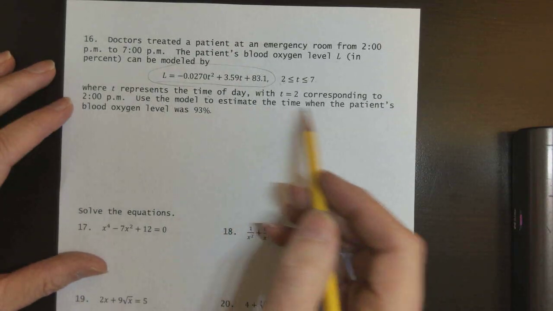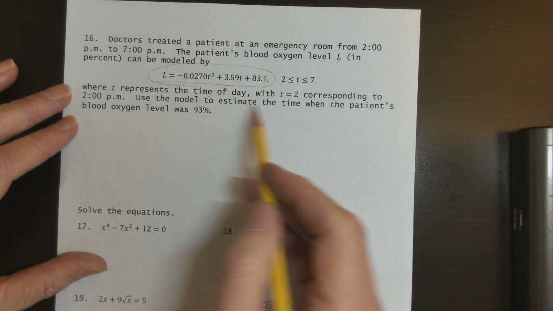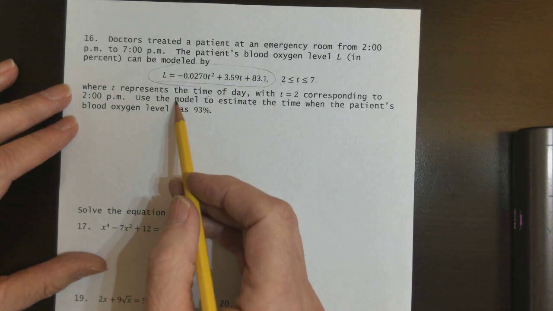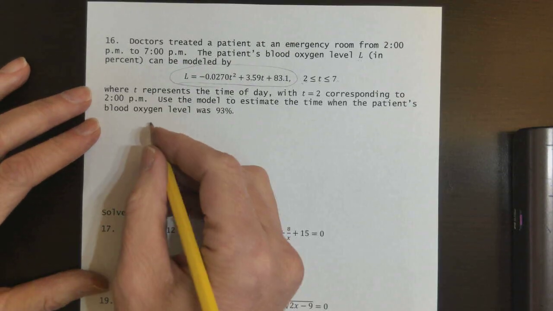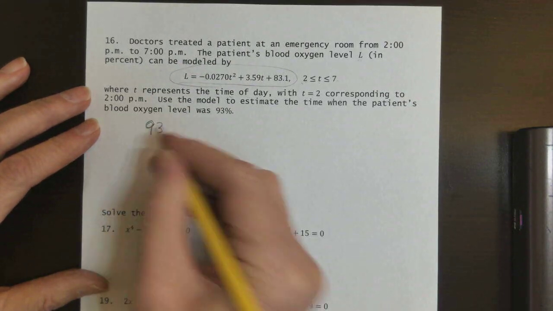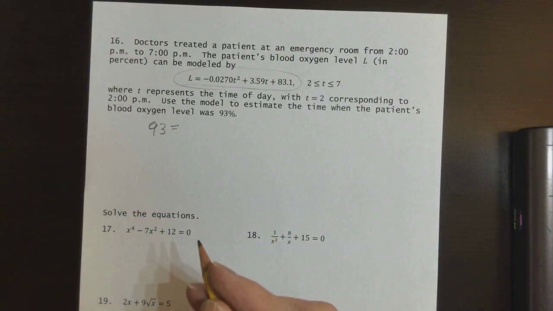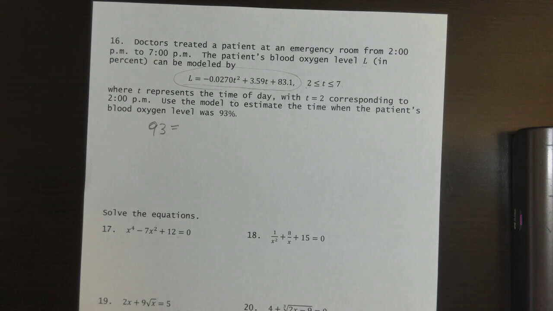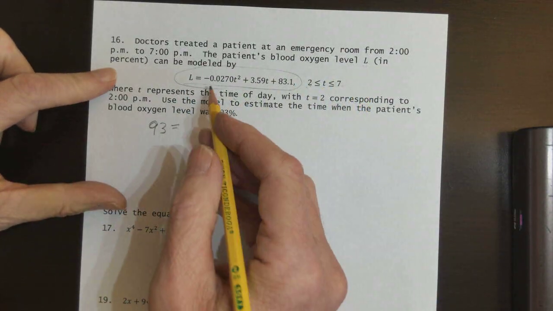Okay. So, it says, what does it say about L here? L in percent. So I'm going to presume that that means we're going to use 93 here. If it says in percent, we'll keep it in percent.